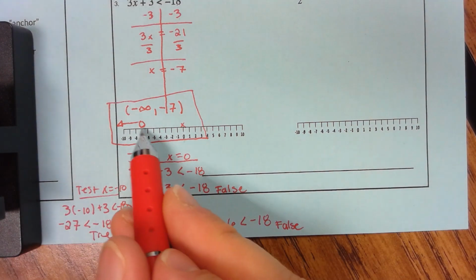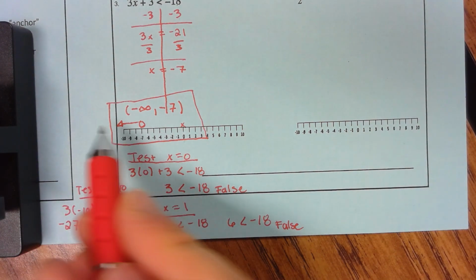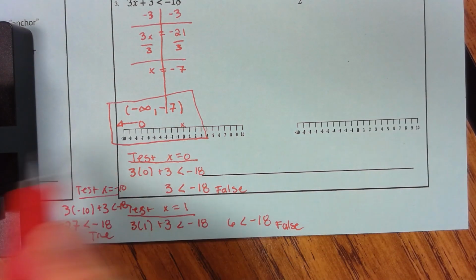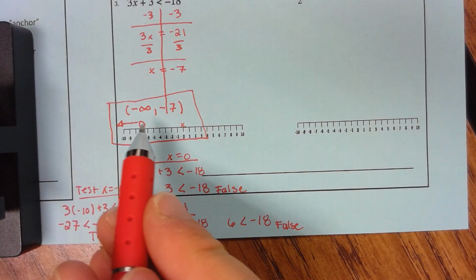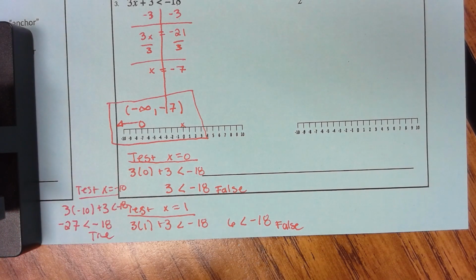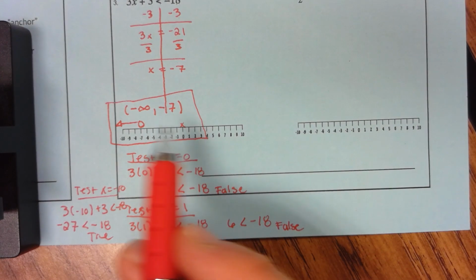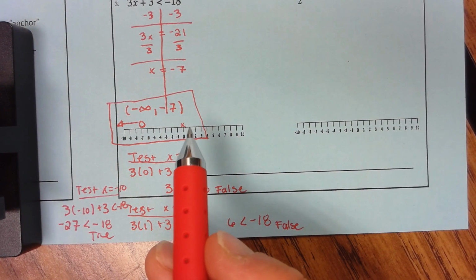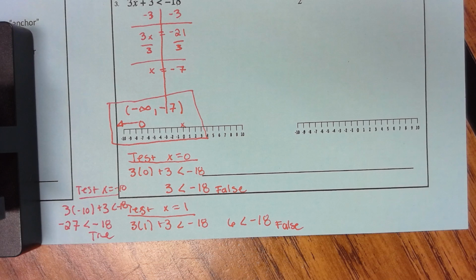So all the numbers to the left of the anchor point make the inequality true. So we want to shade that side. We're always looking to shade the side that makes the inequality true. And that's why initially, since I got it to be false on the right side, it told me to shade the left side. Okay, so if it's false, shade the other side. If it's true, shade the side that you tested. Does that make sense?